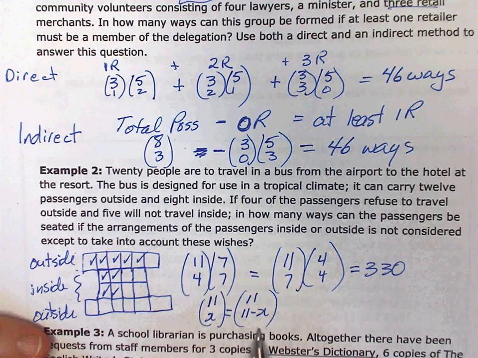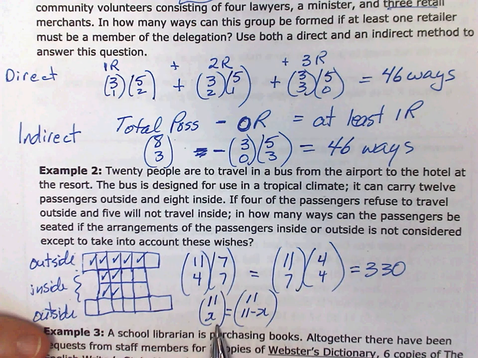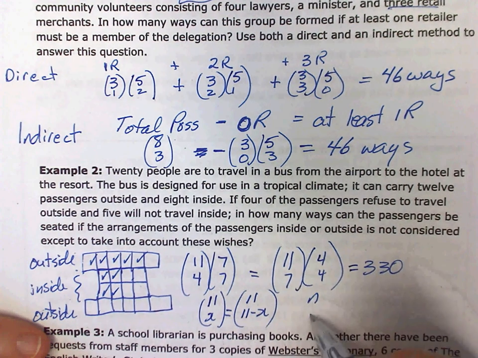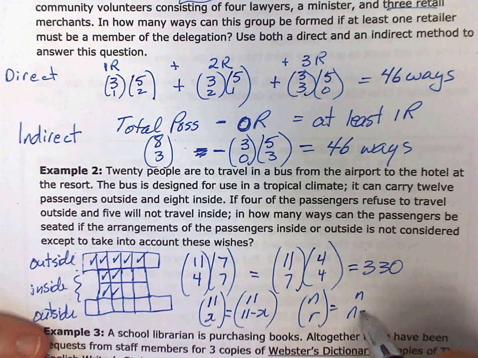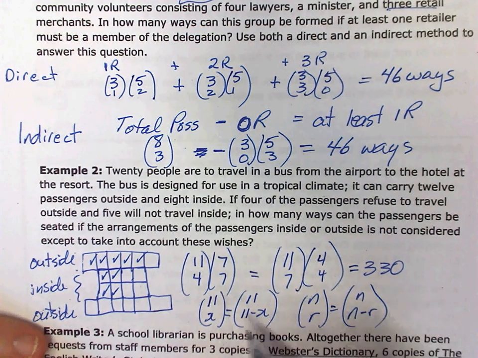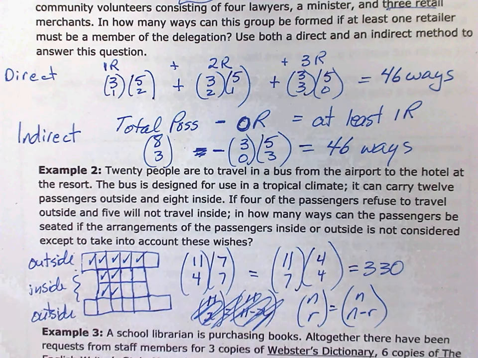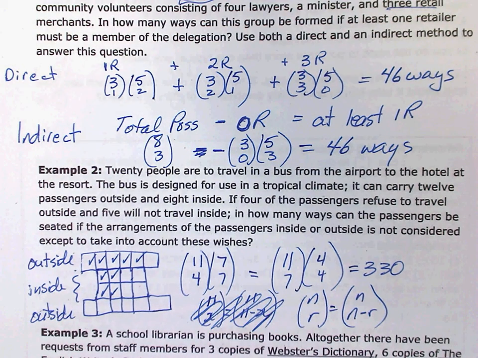You don't think this is correct? If you replace the 11 with an n, it makes more sense. It doesn't only apply to 11. n choose r equals n choose n minus r. How's that? That is the formula. Yeah, you like that better?